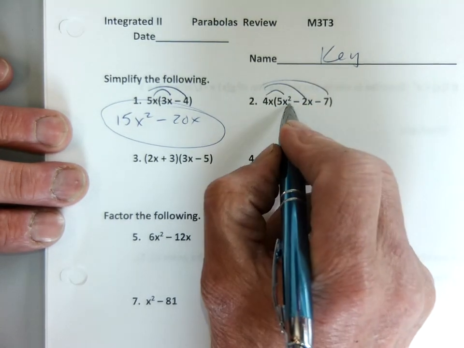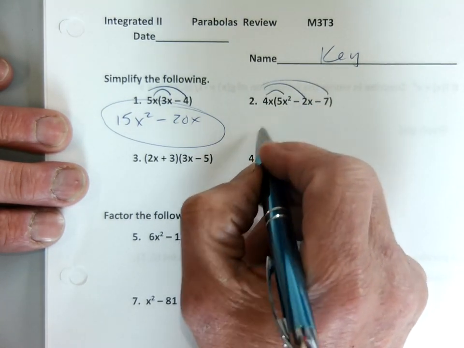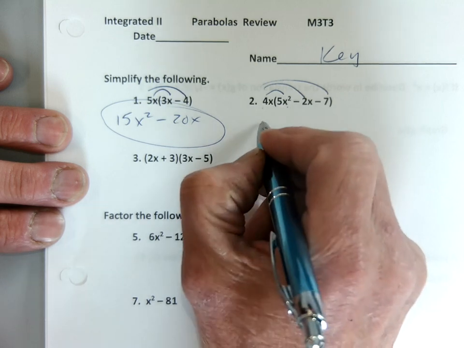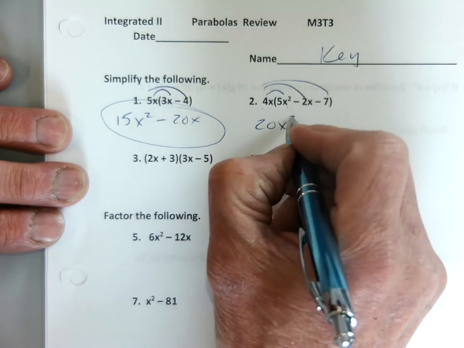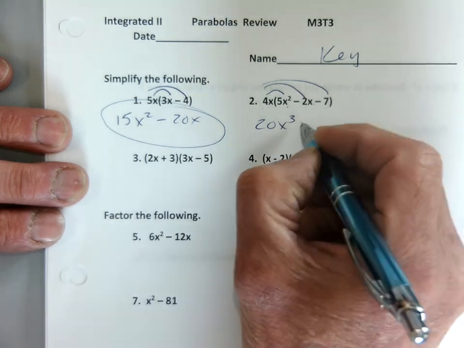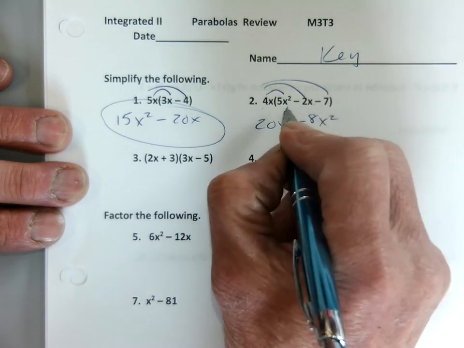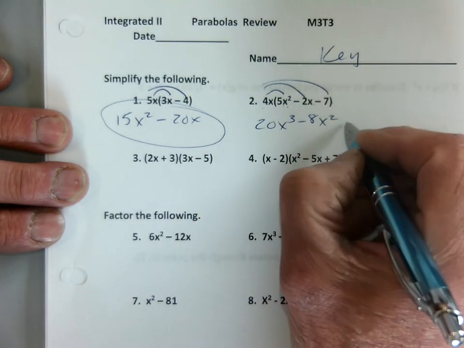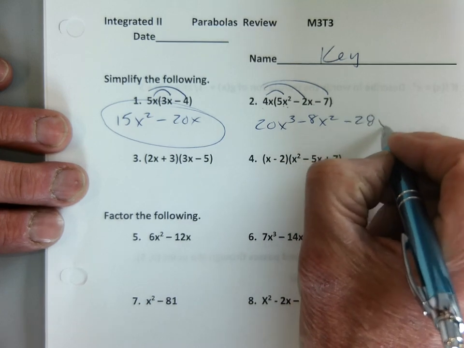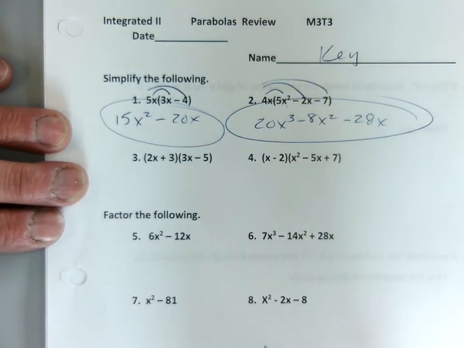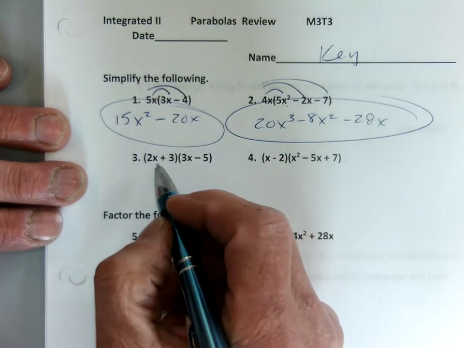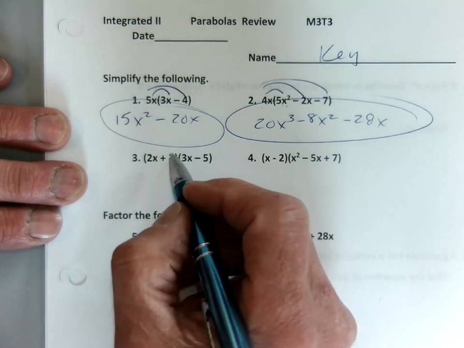I know x times x squared is x cubed, so I'm going to get a 4x times a 5x squared is a 20x cubed. 4x times 2x is a minus 8x squared because x times x. And 4x times negative 7 is a negative 28x. Done. Number 3, we're going to have to FOIL or double series, however you want to call it.